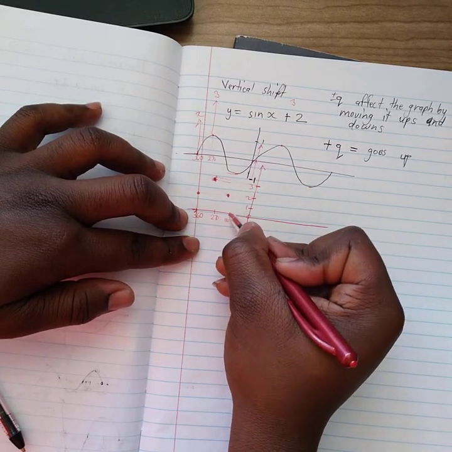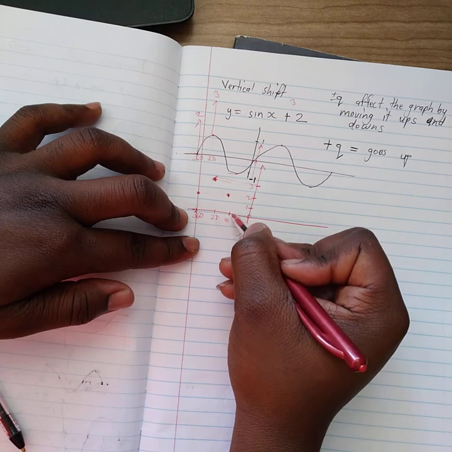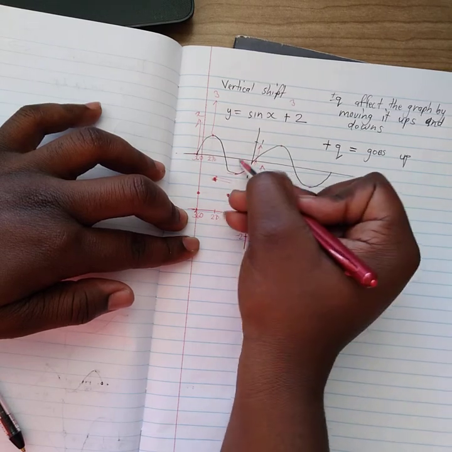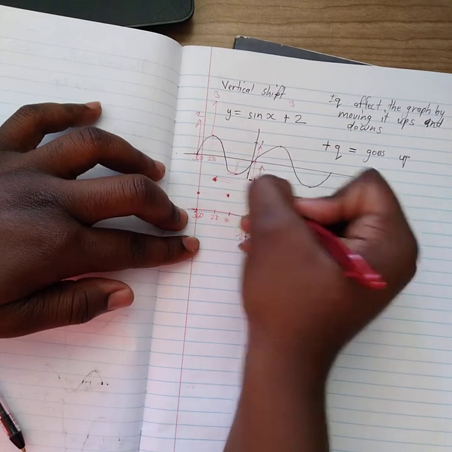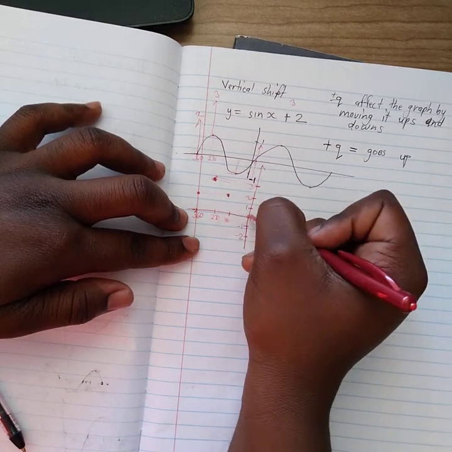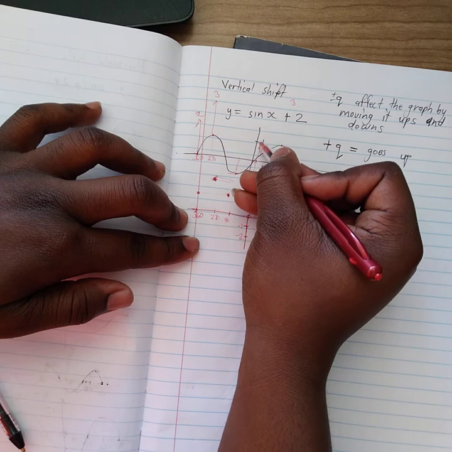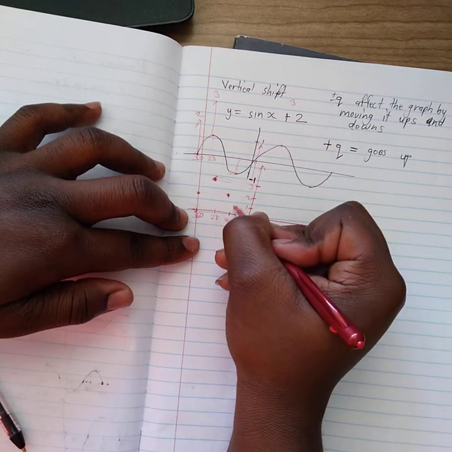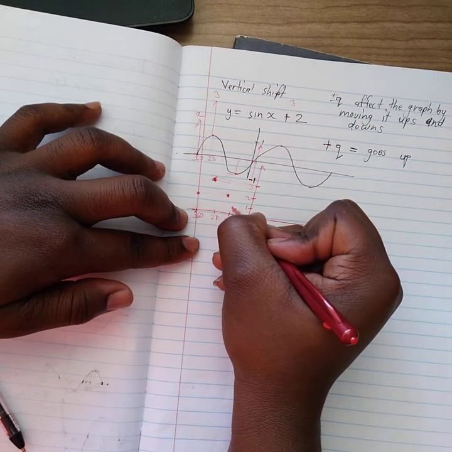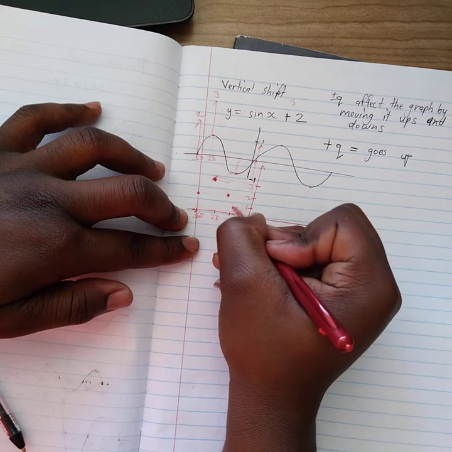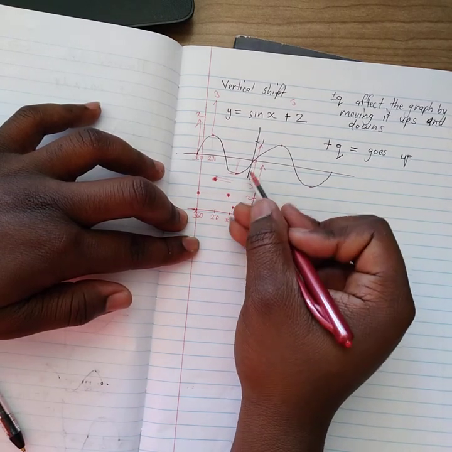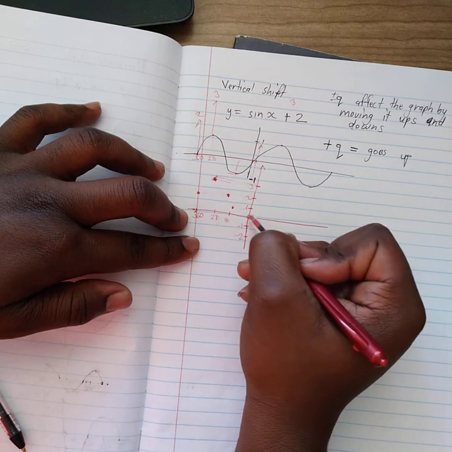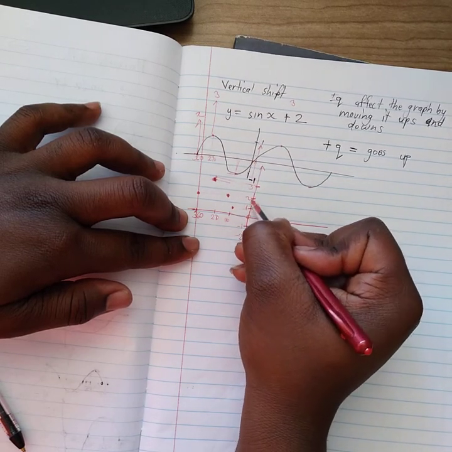And then this 90 here, it was at minus 1, so it shifted 2 units, which will land it at 1 there. There's one, and then 0 obviously shifted to 2.